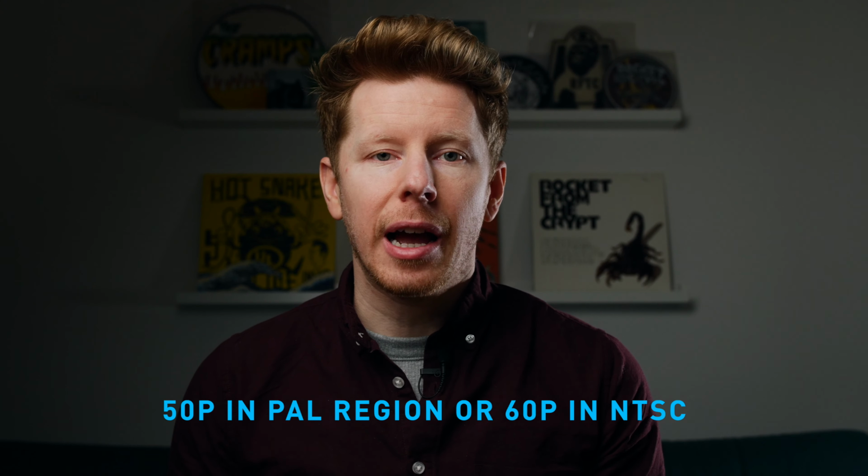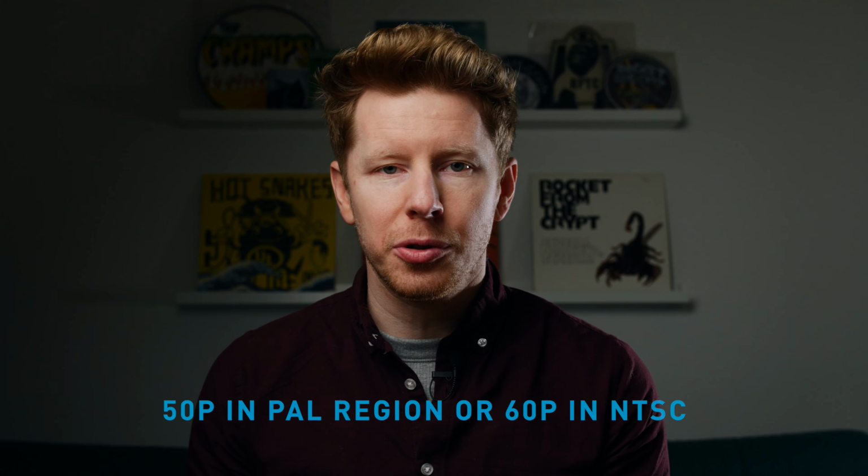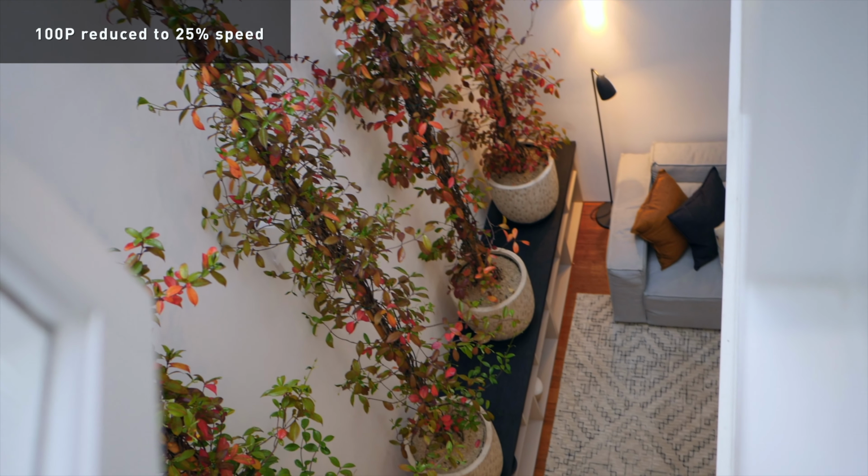Moving on to settings, I would personally shoot 50p or 100p for some shots while I'm doing real estate work. I'm using a timeline of 25 frames a second, so that gives me either half speed slow motion or quarter speed slow motion. If I was in the NTSC region, I'd probably be shooting on 60p or 120p for my really slow motion parts. It's not the law, but for the shutter speed, I'm going to double the frame rate.